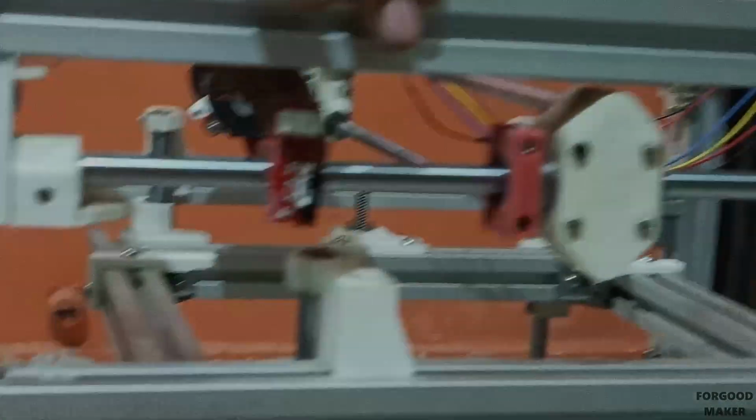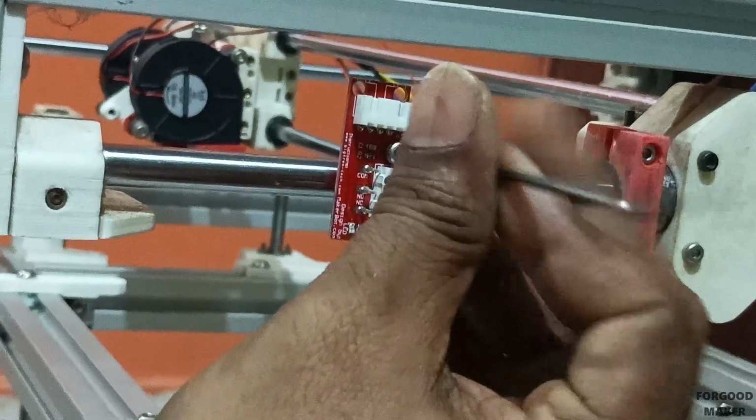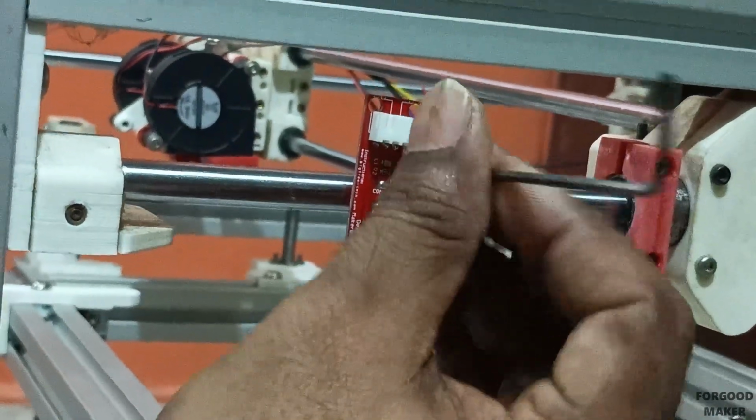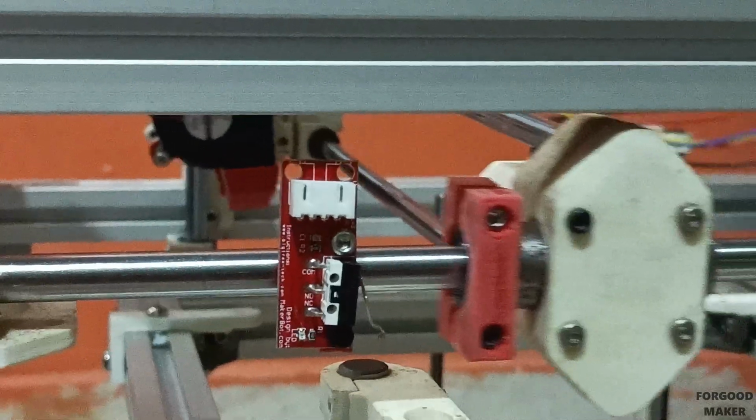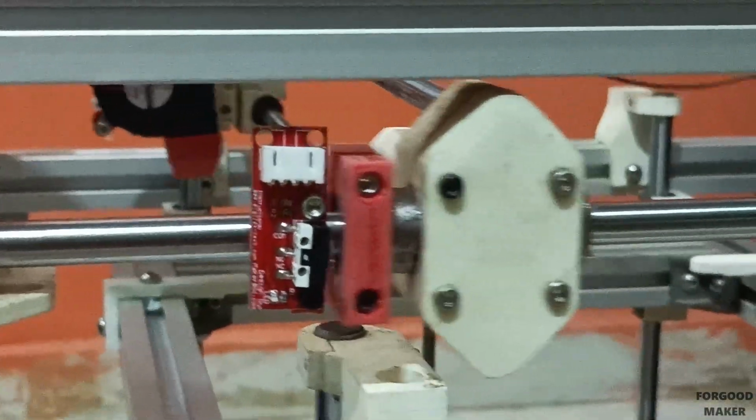Next we will install the Y endstop bracket on the right side Y axis guide rod. The position of the Y endstop defines 0 of the Y axis. The trigger bracket installed on the Y-axis bearing triggers the switch.